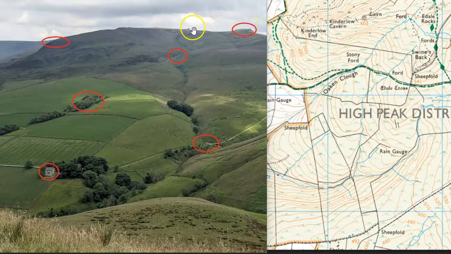Coming left along the horizon, we can just see a little bit sticking out, little rocky prominence. That's the high ground of Edale Rocks there. And then we come along the horizon and we see a spur coming down here, Kinderlow End. So that is that feature here. Broken rocky ground underneath it is this area here.